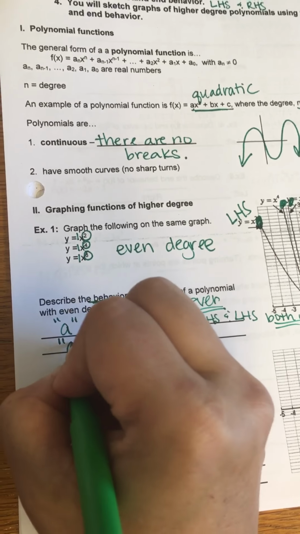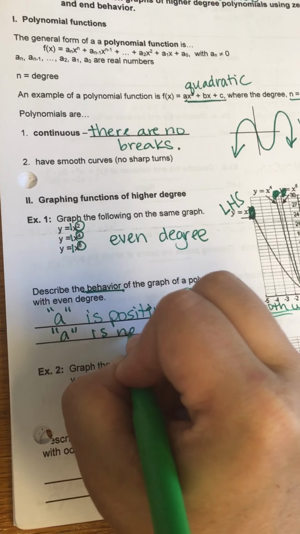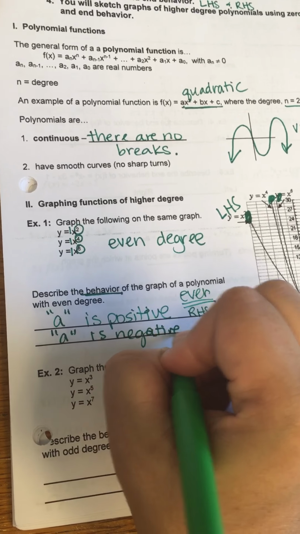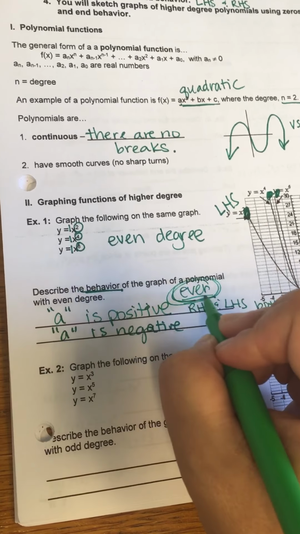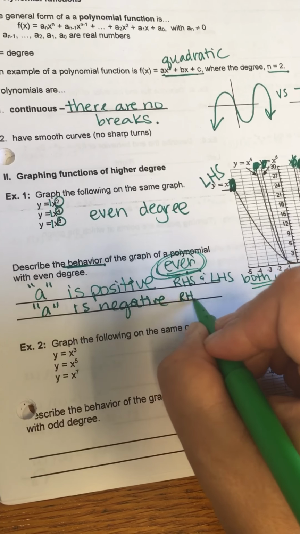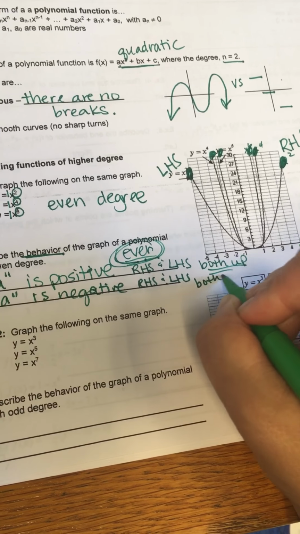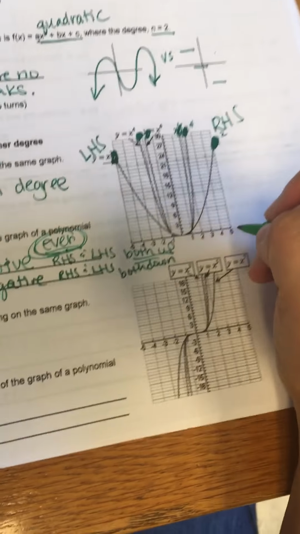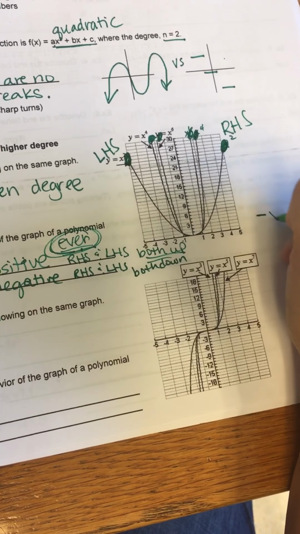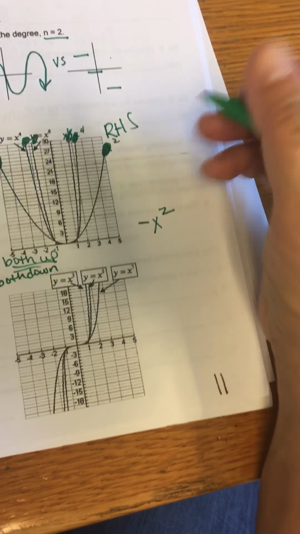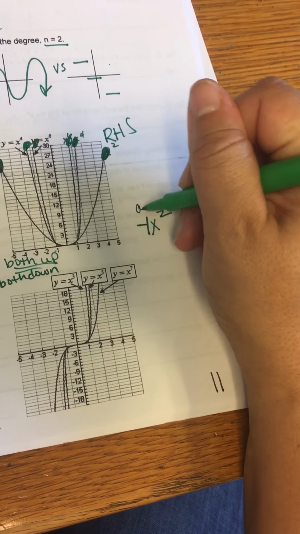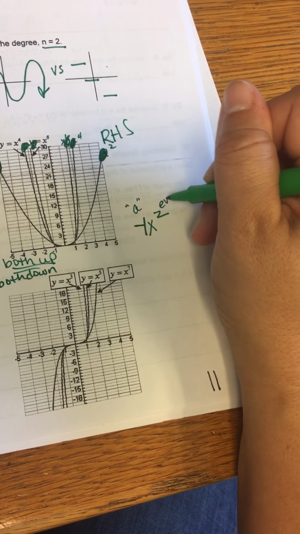Now, if a is negative, and the degree is even, the right-hand side and left-hand side are both down. So something like negative x squared. Okay, the a value is here, and this is an even degree.